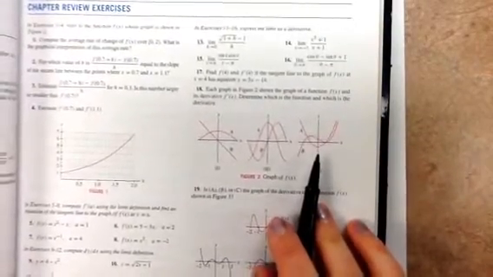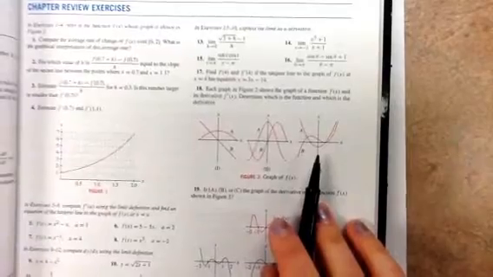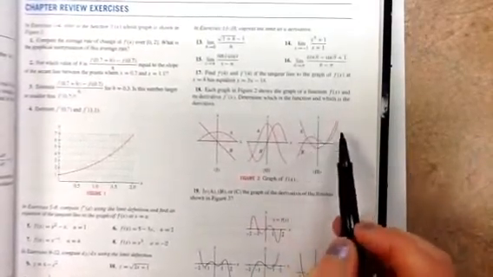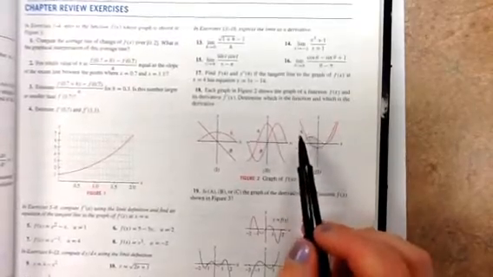Okay, and then this one should be fairly straightforward using our rules with the exponents. B is clearly a cubic function, and A is clearly quadratic, so that means B is the original and A is the derivative.